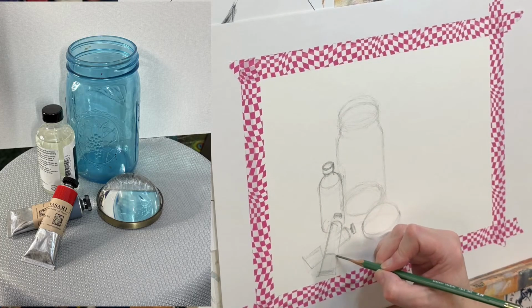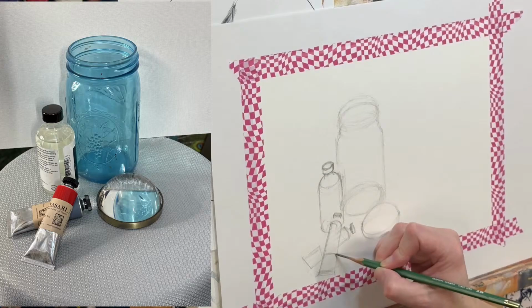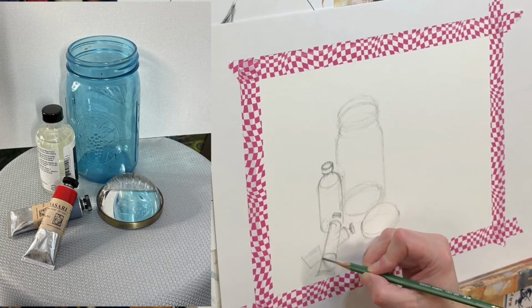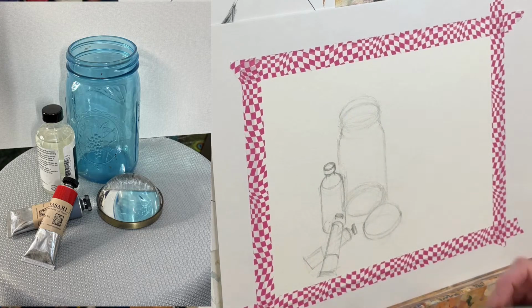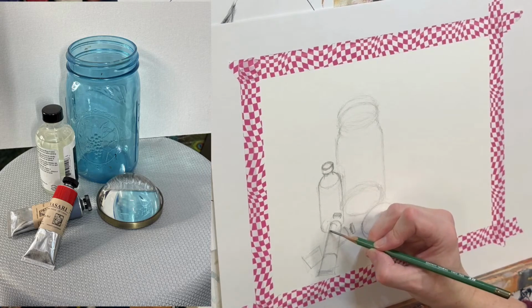And this label sort of flattens out and kind of rounds around the edge. It's a little rounder up at the top just because there's a lot of paint in there.